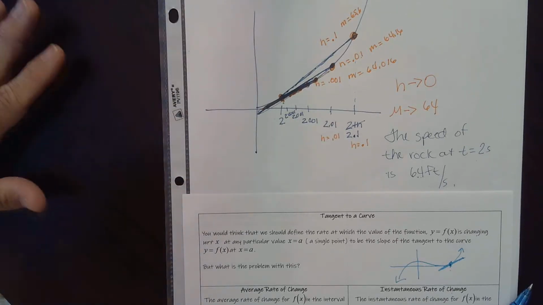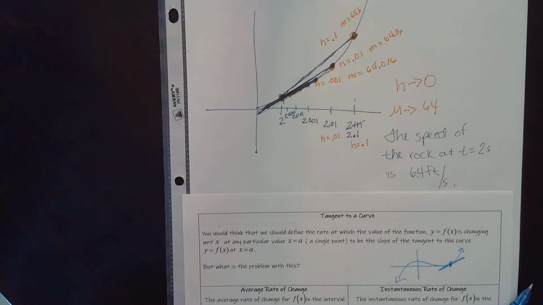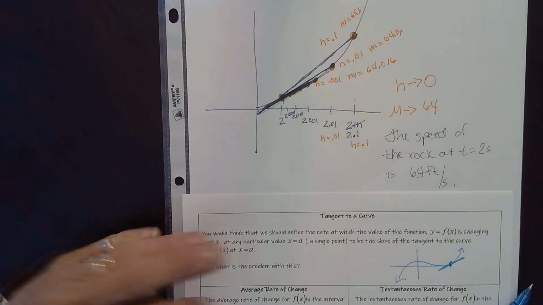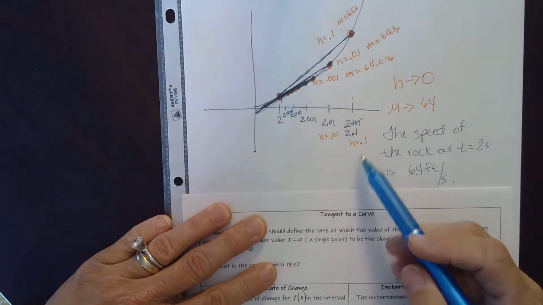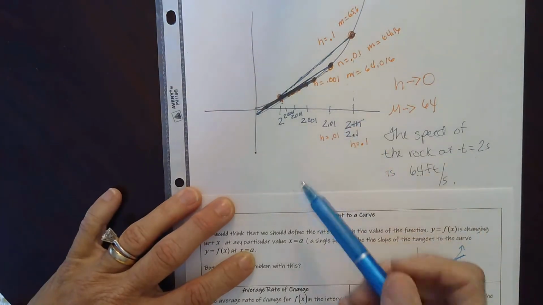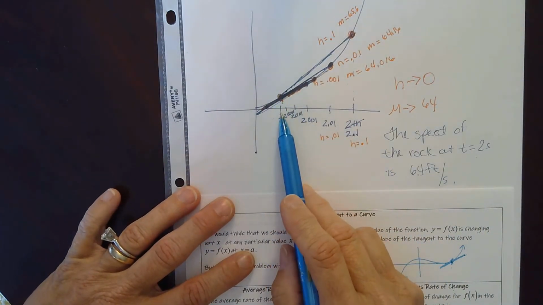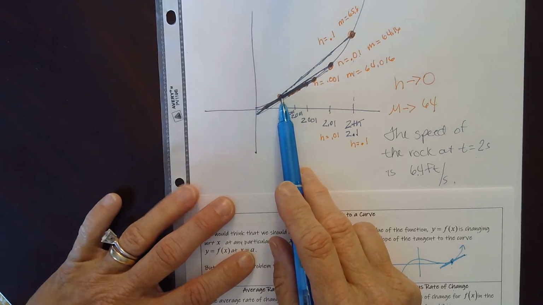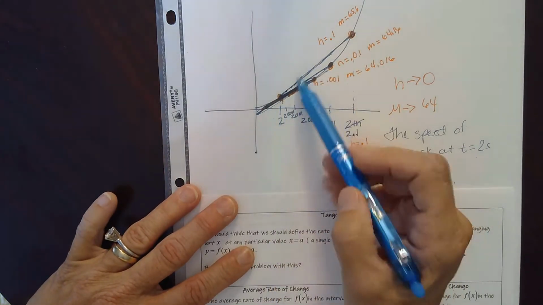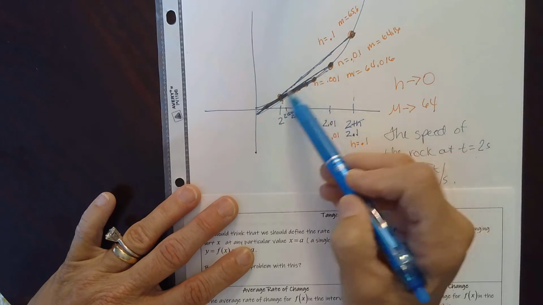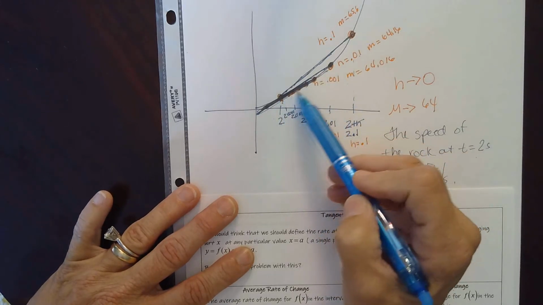All right, so to finish out the videos for lesson 5, let's recap what we talked about in the previous lesson. We talked about finding the rate of change at a particular instant of time. And what we did is we used secant lines to help us determine that.